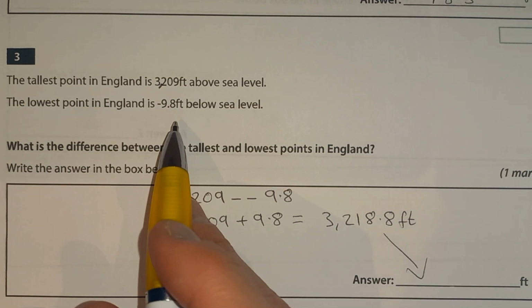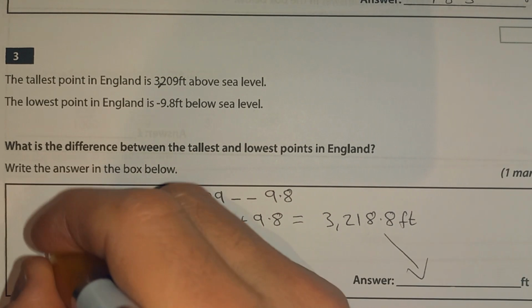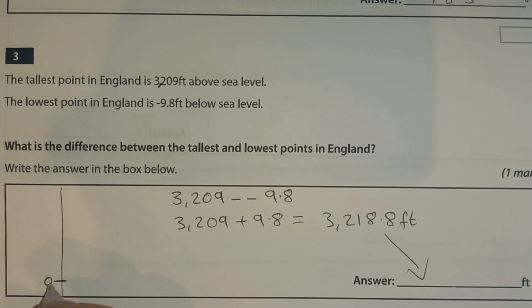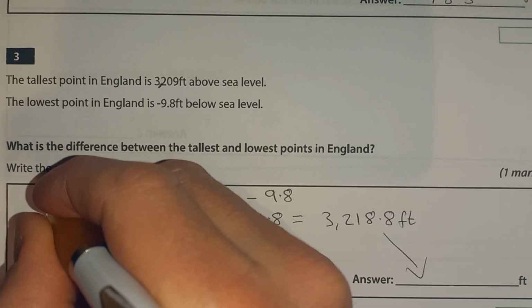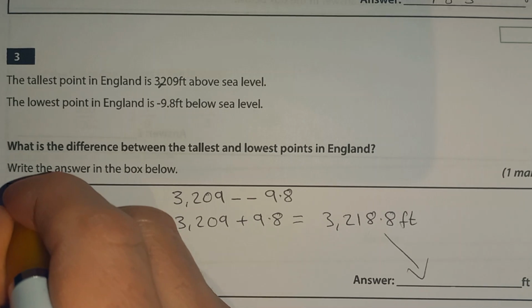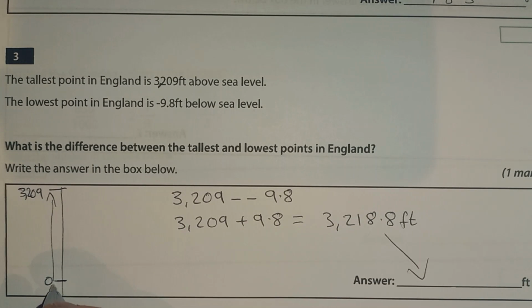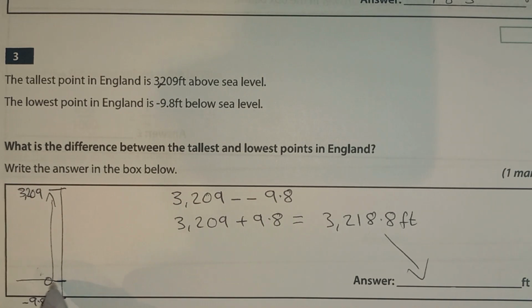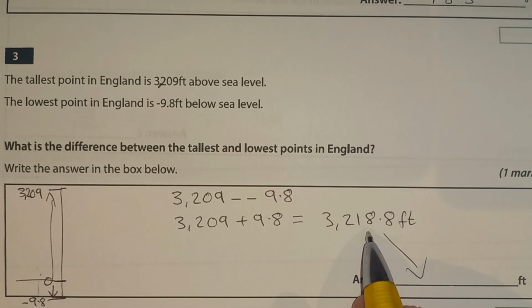Now, if you're struggling a bit with the minus, think of this as something like this. This is our 0. Okay, so we've got all the way up here, goes up to 3,209. But then we've also got this little bit down here, which is taking us down to minus 9.8. So if we want the difference between them, we've got to add everything that's above 0 to everything that's below 0, which is how we get our answer.